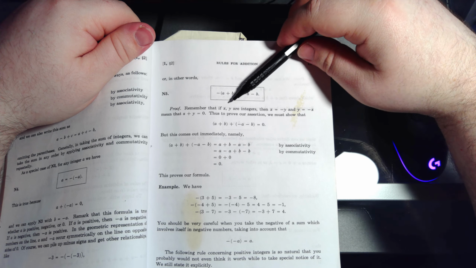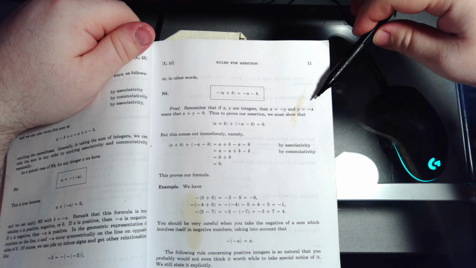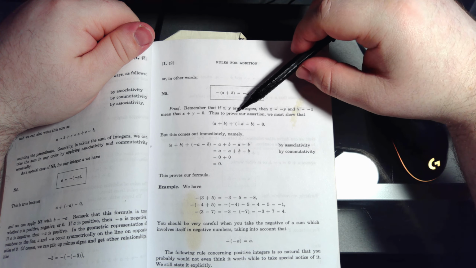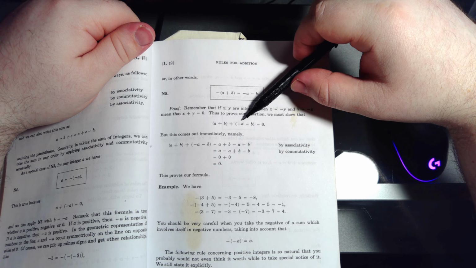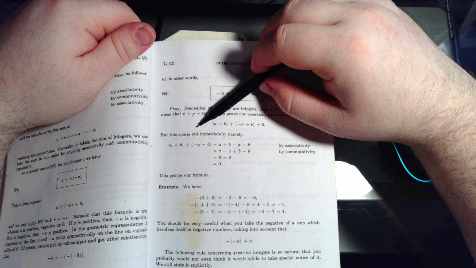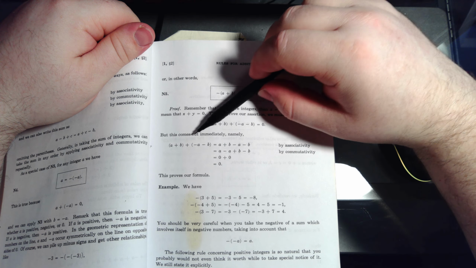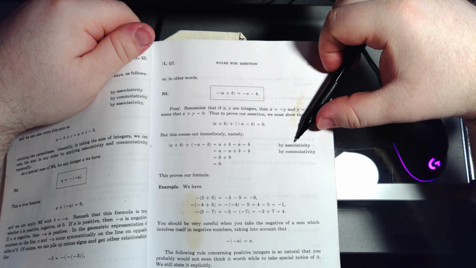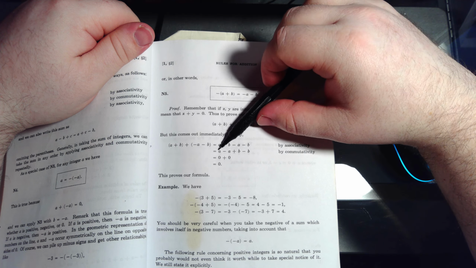Remember that if x, y are integers, then x equals minus y, and y equals minus x, meaning that x plus y equals 0. Thus, to prove our assertion, we must show that (a plus b) plus (minus a minus b) equals 0. But this comes out immediately, namely, (a plus b) plus (minus a minus b) in parentheses equals a plus b minus a minus b.